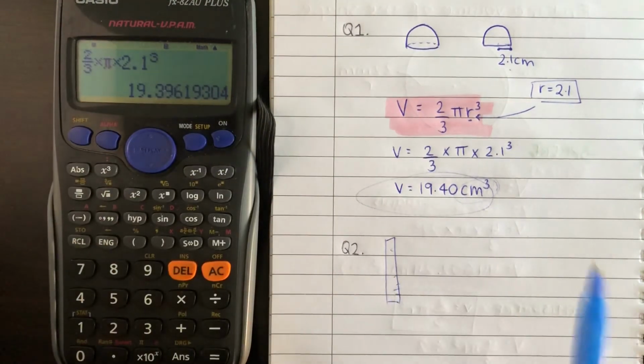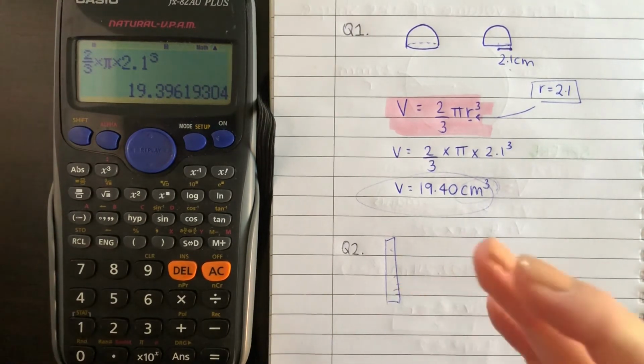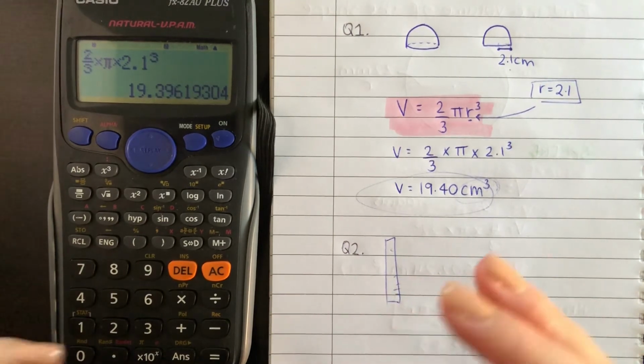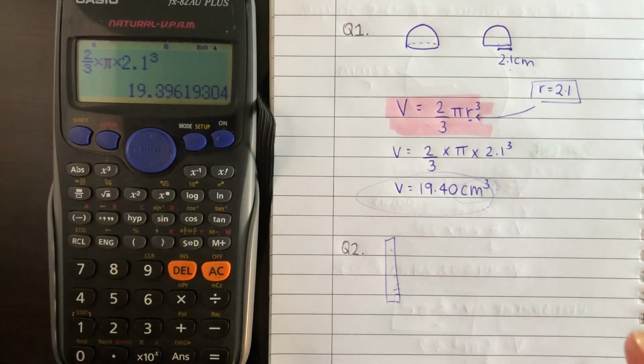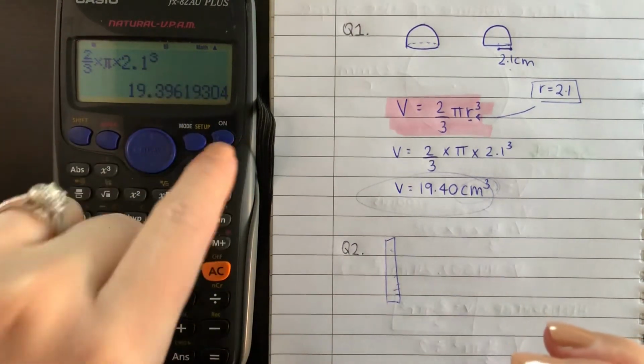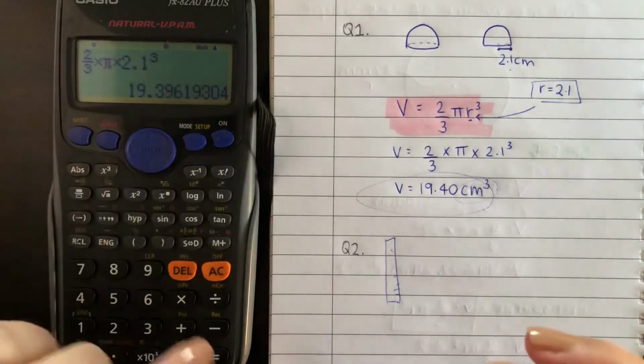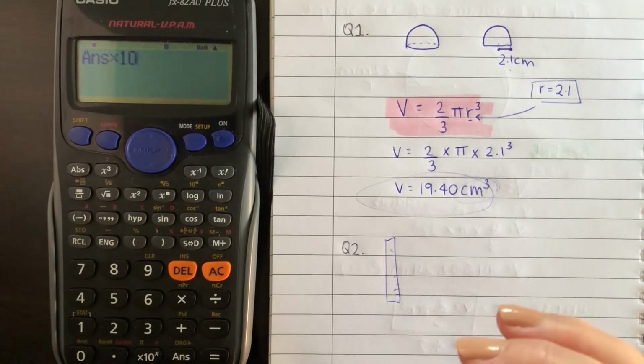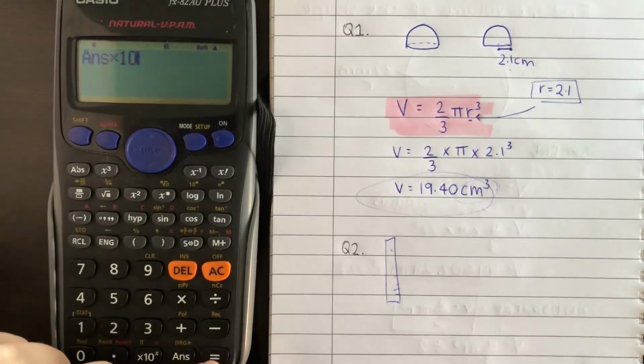Now you're lucky because in this case we're dealing with the number 10. So it's a case of just moving the decimal point. But if you have to multiply by a decimal or a number other than 10 or 100 or 1,000, it's going to be more difficult. Okay? So leave your answer in your calculator and straight away go times 10 so that all the decimal places are left there, and you press equals.